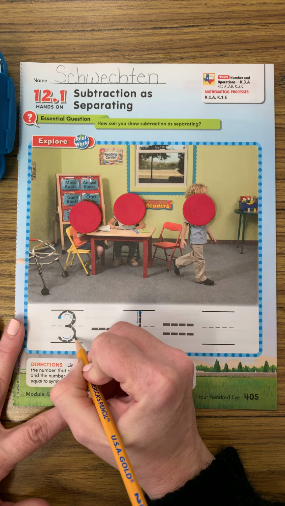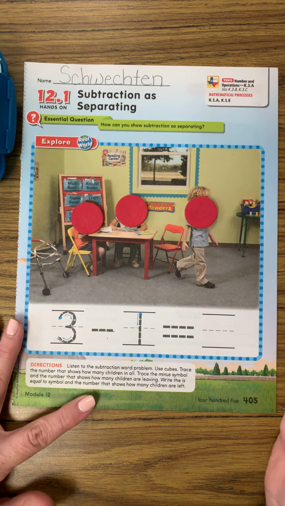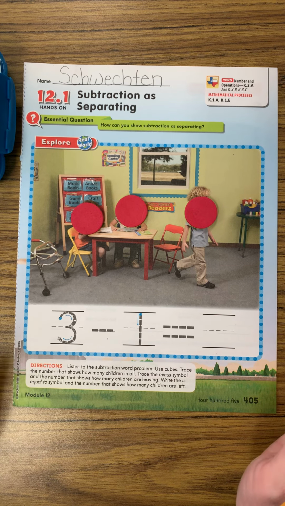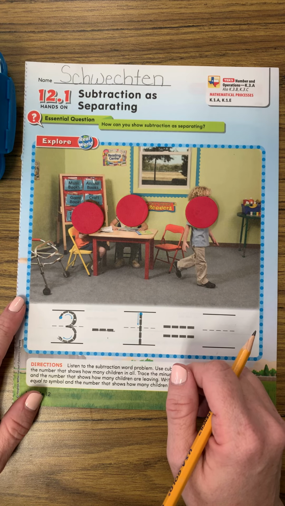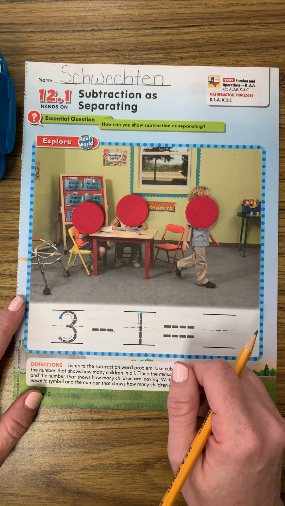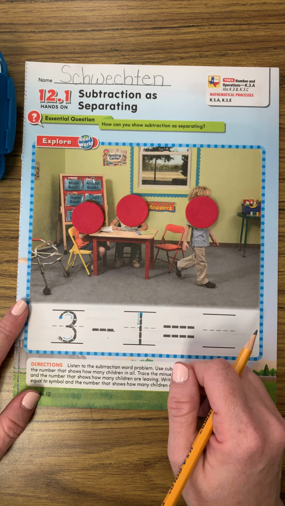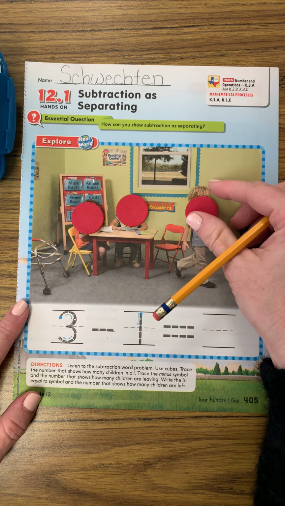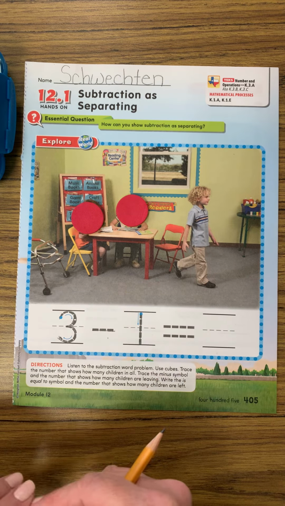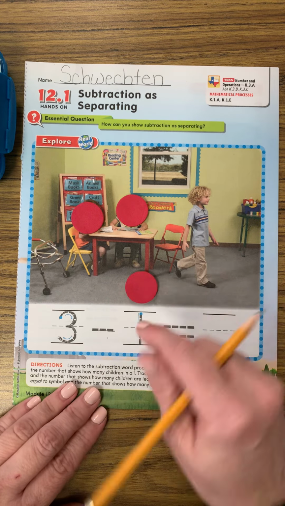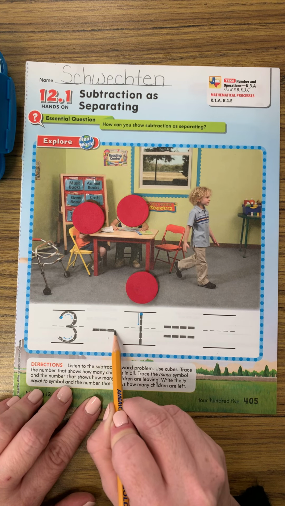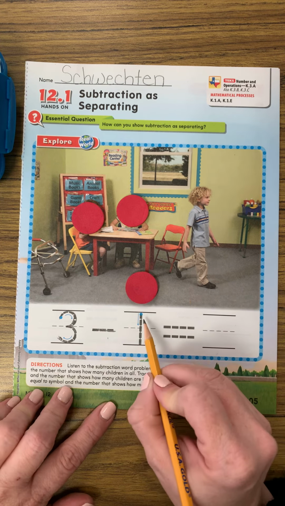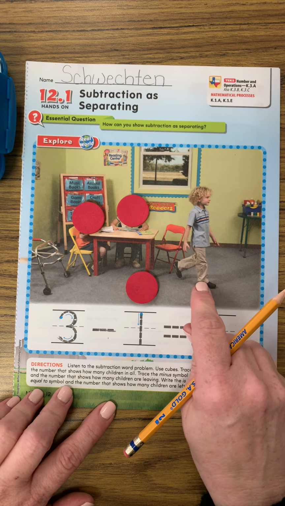So we can trace our 3. That's the number we start with before anybody leaves or goes or does anything. That's the number that we put in our first blank. How many children left the reading center? 1. So we can take his counter away. 1 child. So this symbol is called minus. So we'll trace our minus. And then on the second blank, we're going to put how many leave.